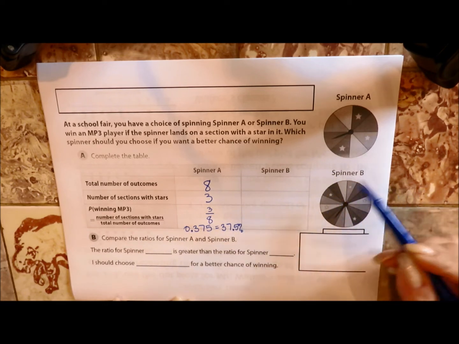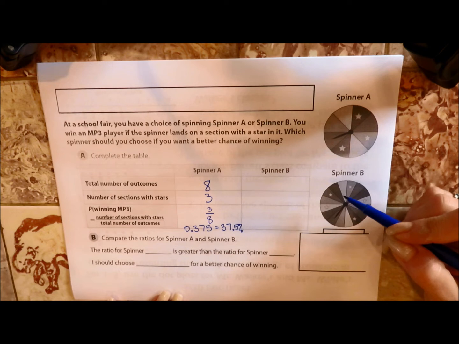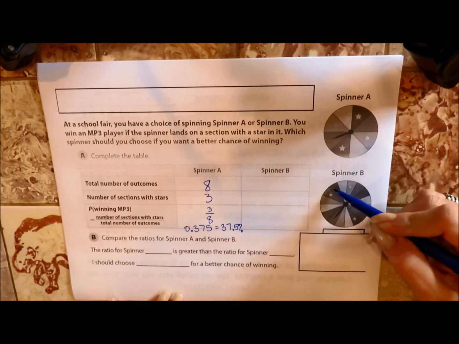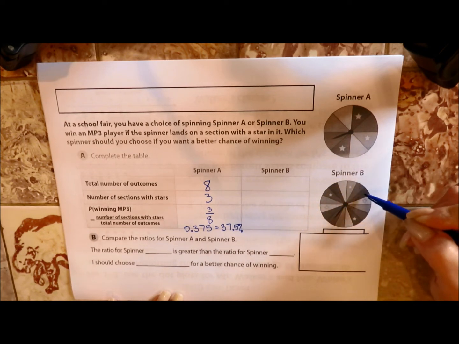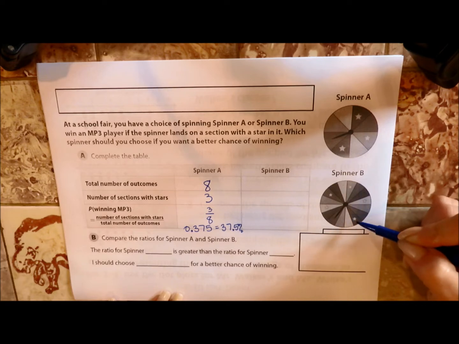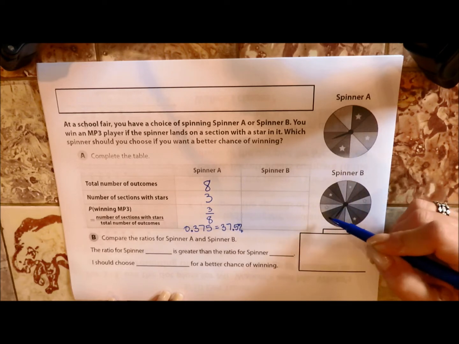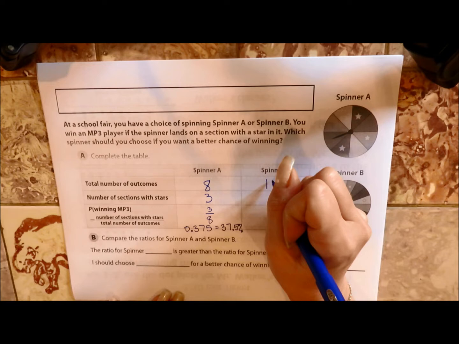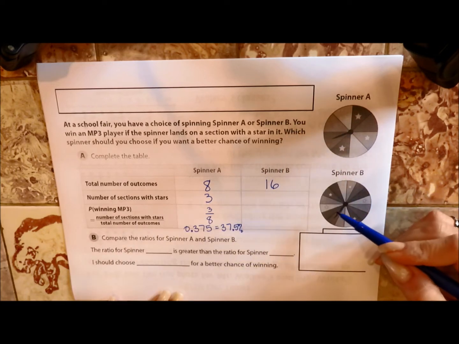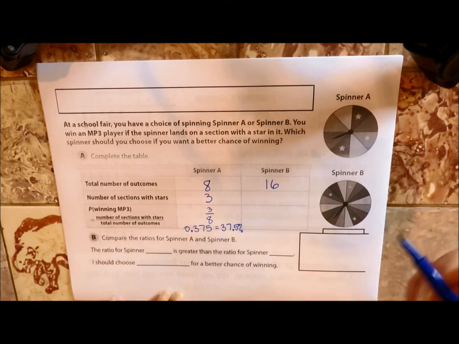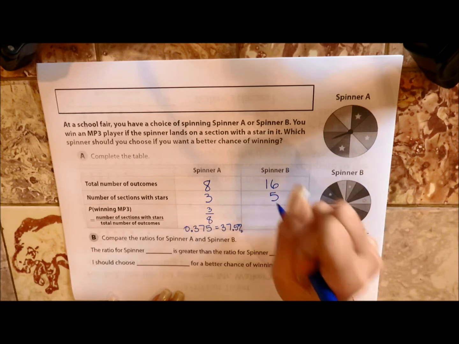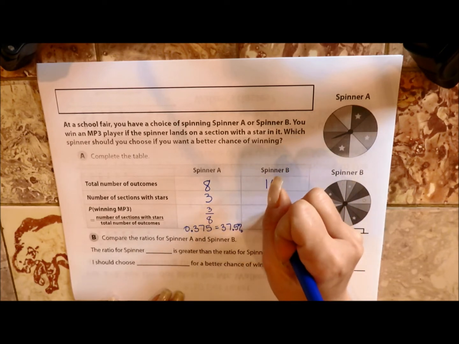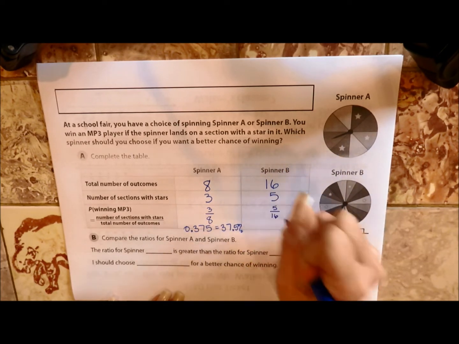Wow, a lot more sections here. Okay, let's count carefully. 1, 2, 3, 4, 5, 6, 7, 8, 9, 10, 11, 12, 13, 14, 15, 16 total outcomes. And we have 1, 2, 3, 4, 5 sections with stars. So the probability of winning would be 5 out of 16.